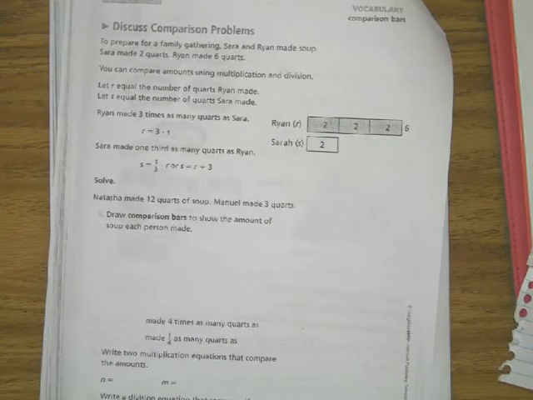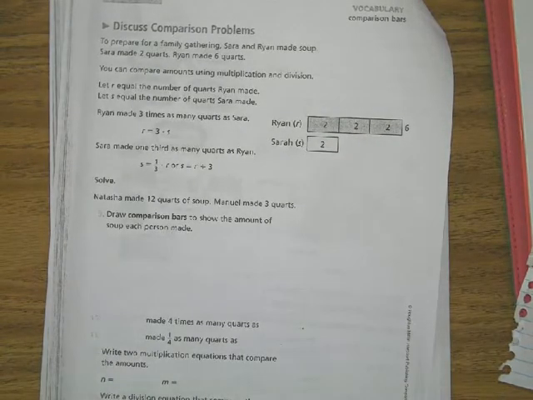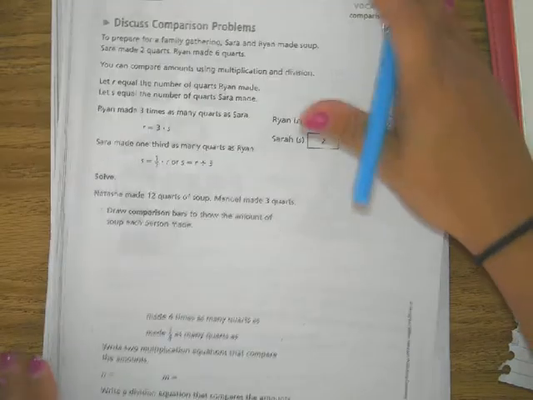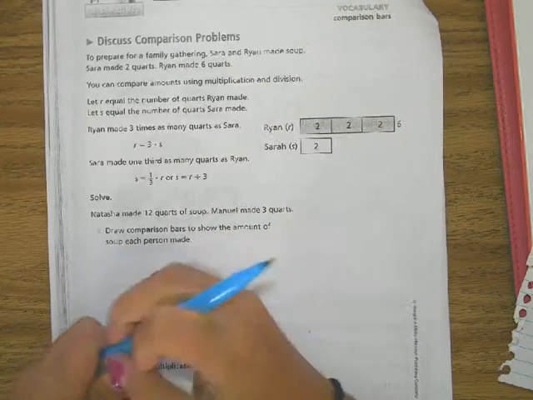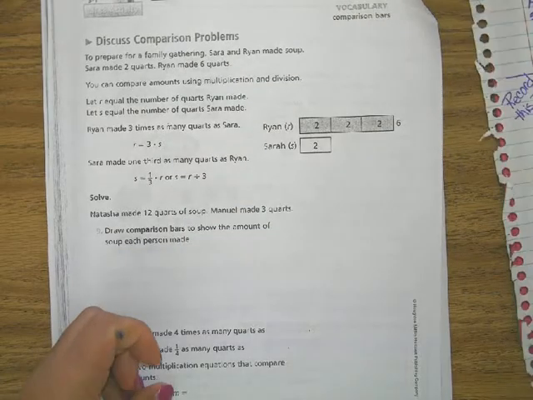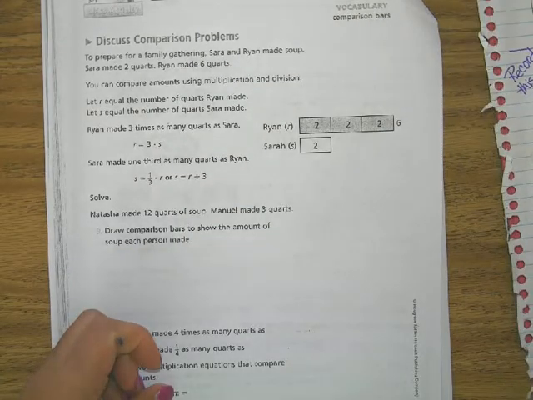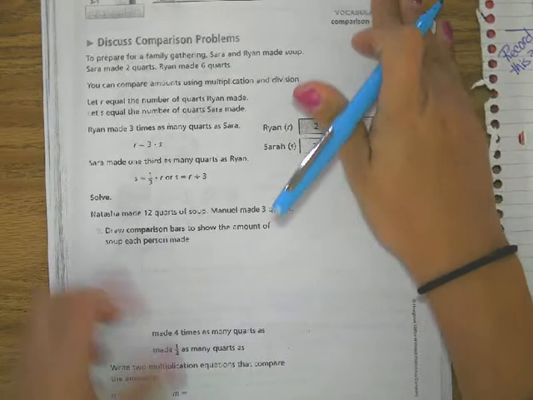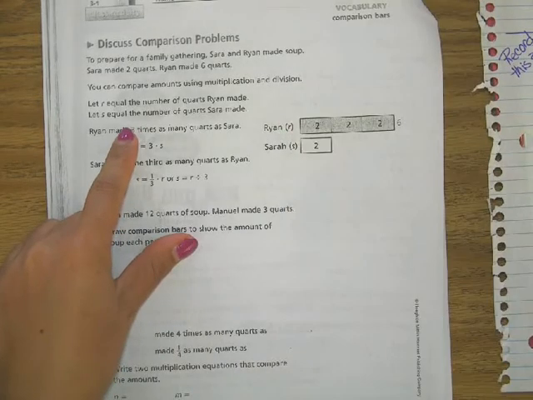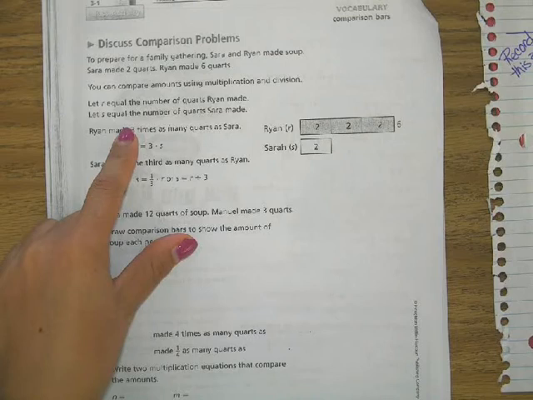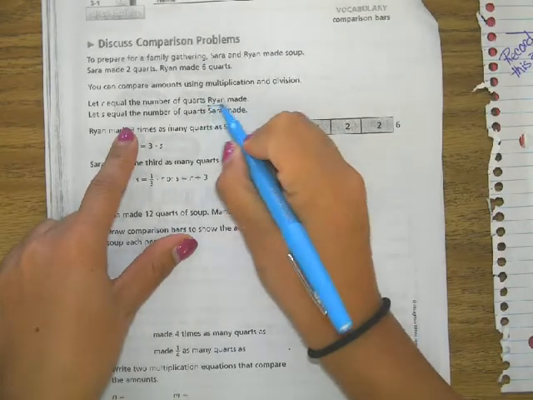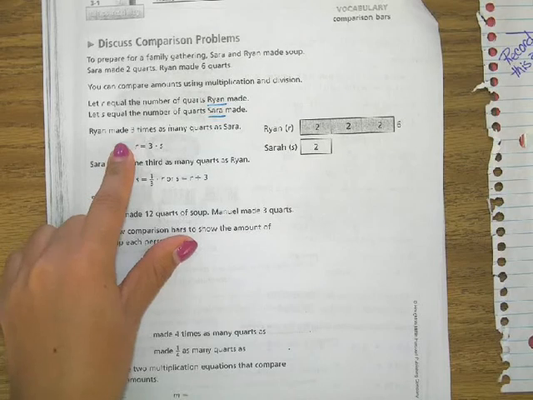Ben. To prepare for a family gathering, Sarah made 2 quarts, Ryan made 6 quarts. You can compare amounts using multiplication and division. Let R equal the number of quarts Ryan made. Let S equal the number of quarts Sarah made. Ryan made 3 times as many quarts as Sarah.